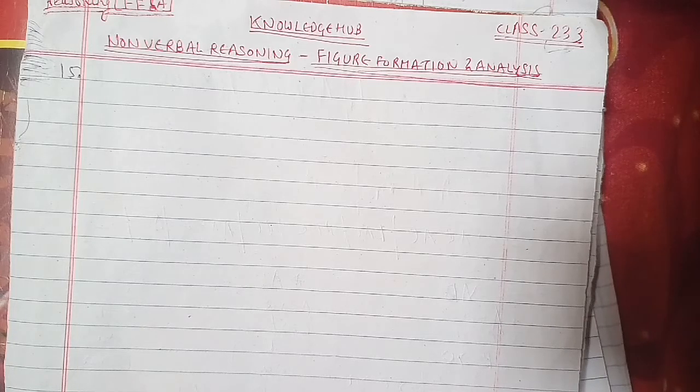Which of the following figures A, B, C, D, when folded along the lines, will produce the given figure X? This has been asked in an SCR examination paper. The figure we have is as follows.